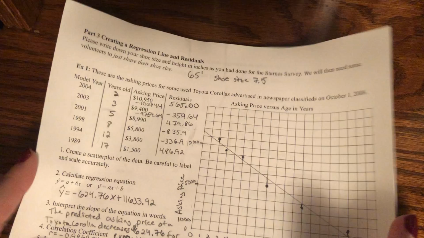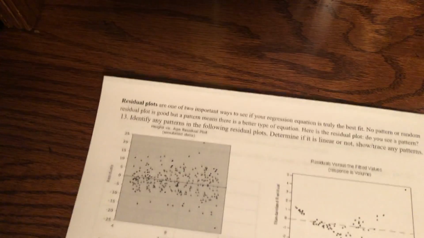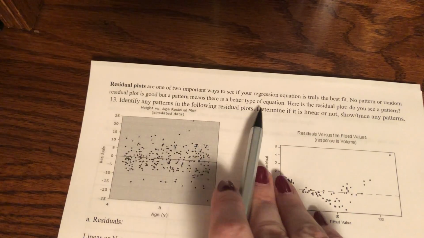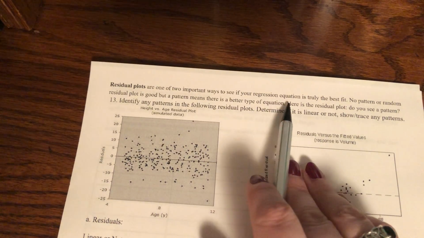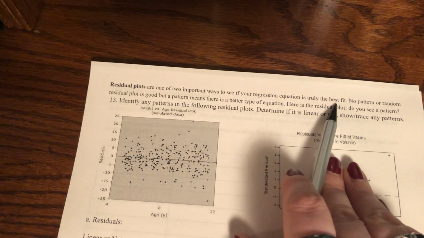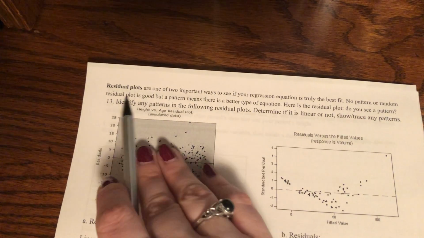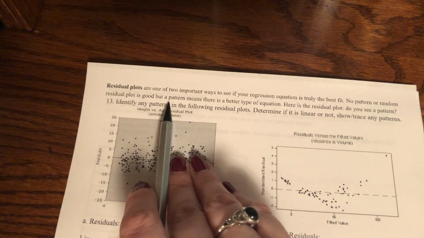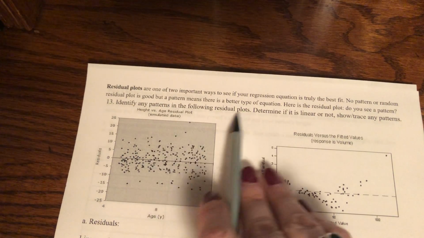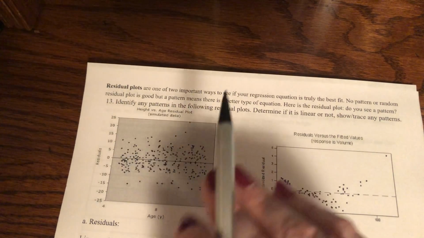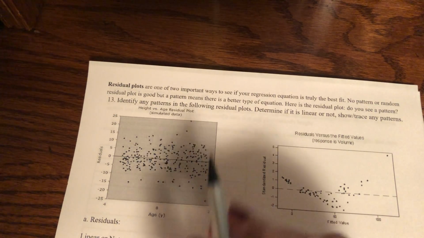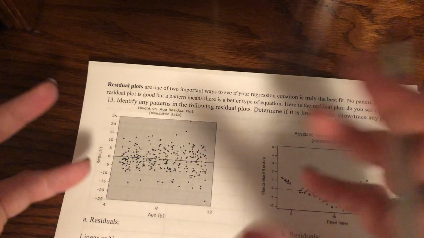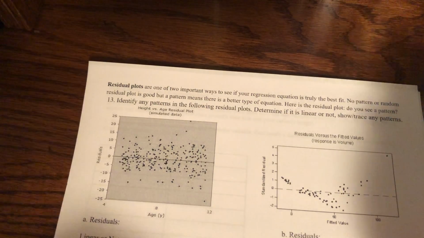And on the next page, you're actually going to be practicing with this. So we're going to take a look at a whole bunch of residual plots, because residual plots are one of two important ways to see if our regression equation is truly the best fit. Right? No pattern or a random residual plot is really good, but a pattern means that there's a better type of equation, and usually the pattern that you see is the type of equation you should try, which is interesting. It sort of magnifies the pattern that we should have gone with to begin with.